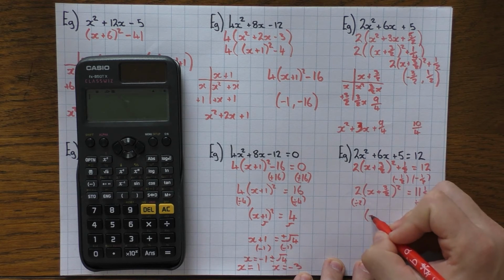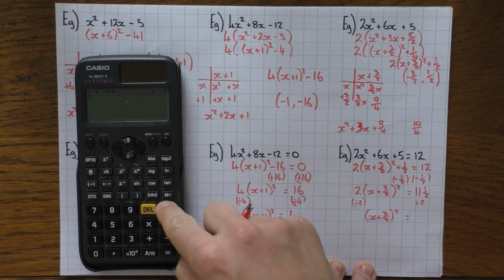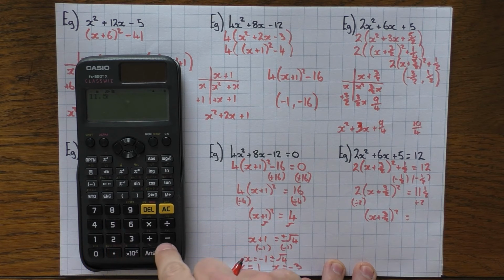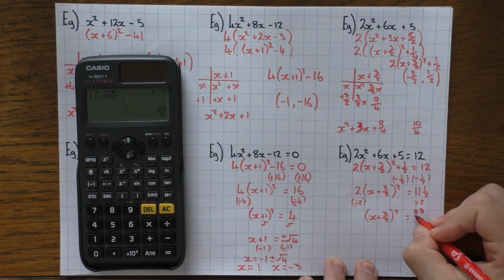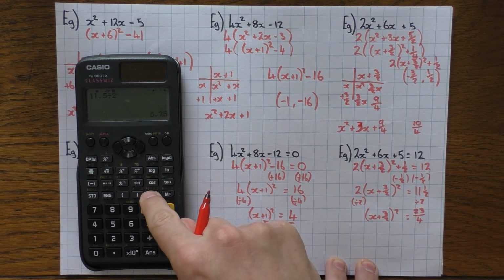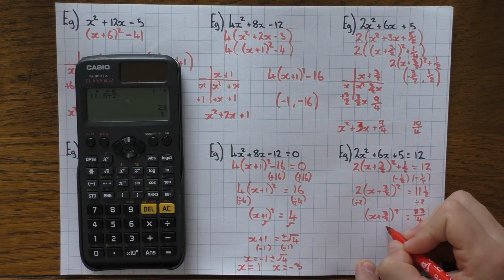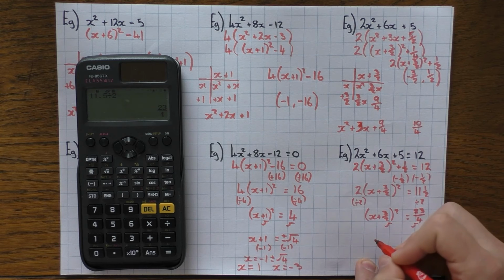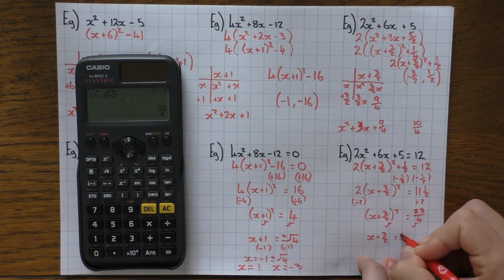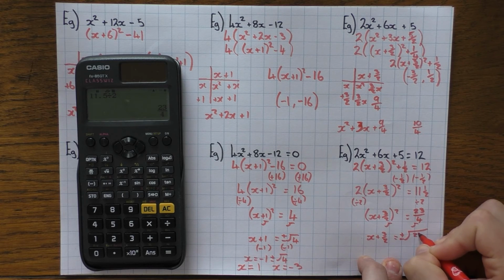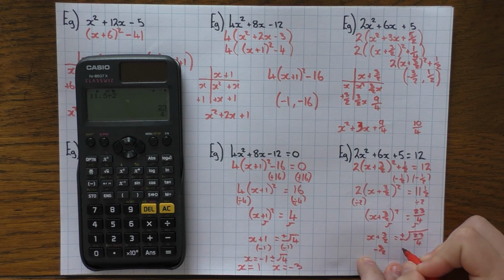Then I'm going to divide by 2 both sides, so I'm going to have x plus 3 over 2 squared, and I am going to cheat just so I don't make any silly mistakes. 11.5 divided by 2, and that's going to leave me with 23 over 4. Okay, again, you can put it as a decimal if you want, but I'm just going to leave it as a fraction. And then I need to square root it. Square root both sides, so x plus 3 over 2 equals plus or minus the square root of 23 over 4, and the last step, take away the 3 over 2 to both sides.